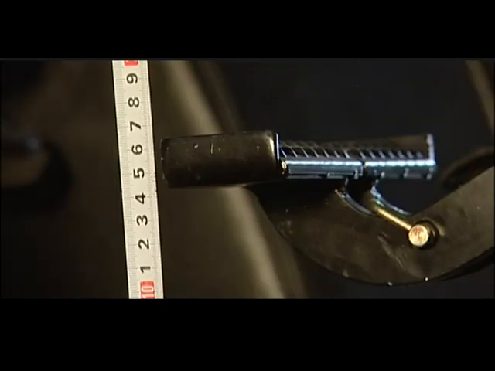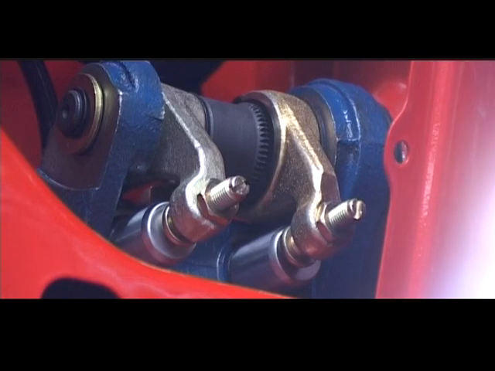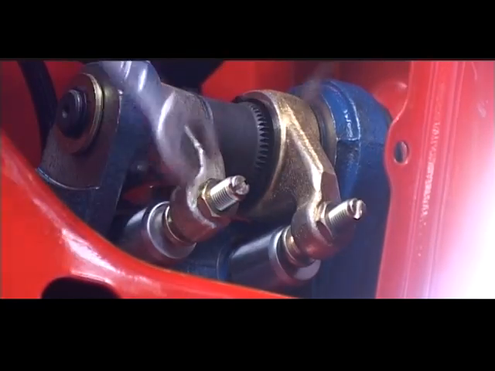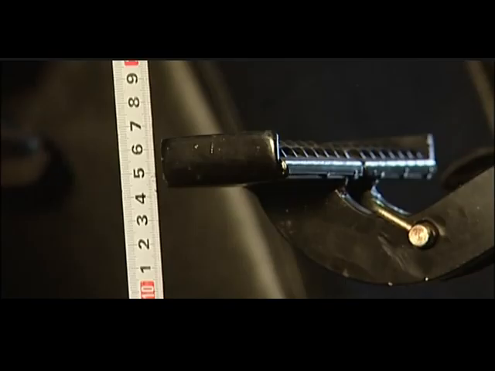Measure the dimension between the brake pedal and ground. Make sure the dimension is 150 millimeters. If not appropriate, it is needed to adjust the limit screw in the brake pump until to meet the requirements.